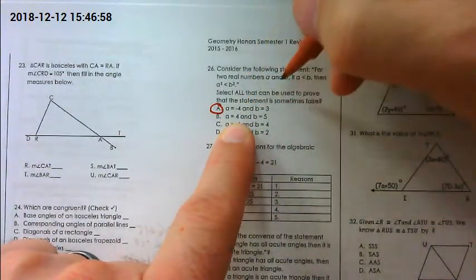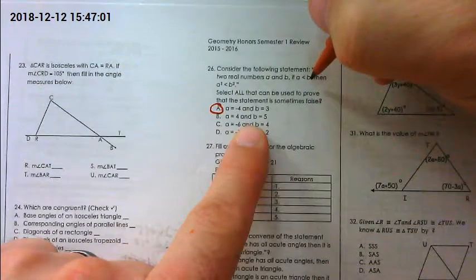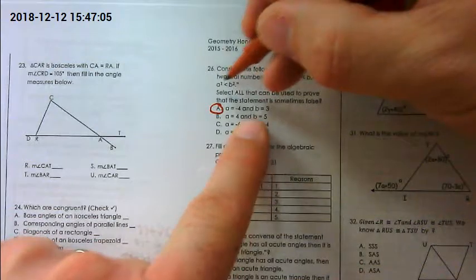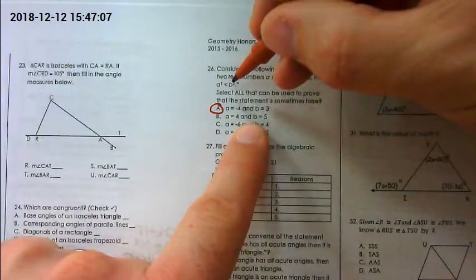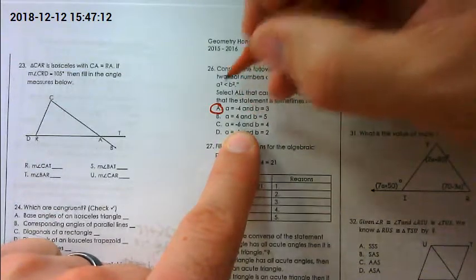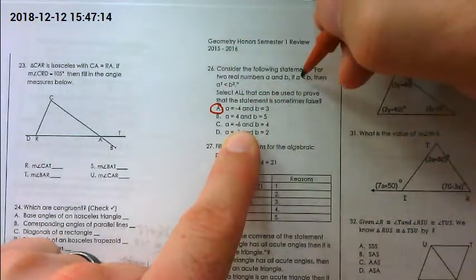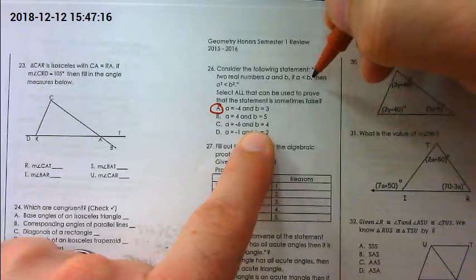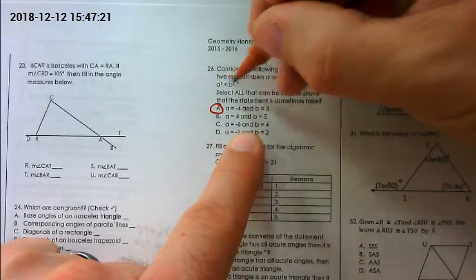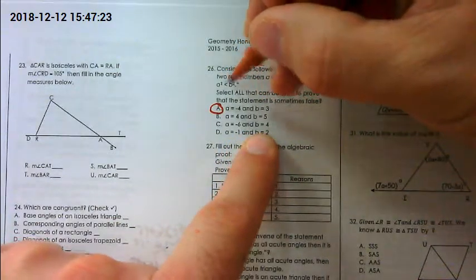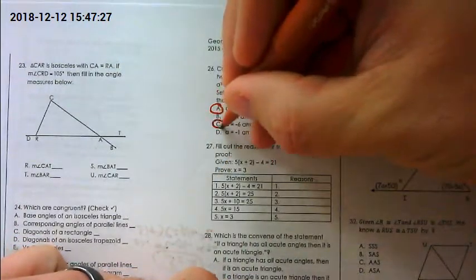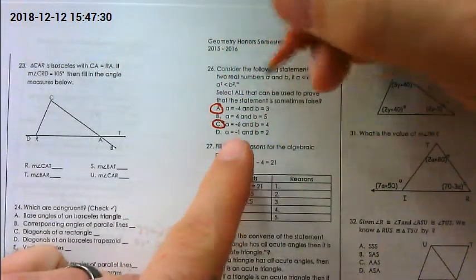For the next one, is 4 less than 5? Yes. If I plugged in here, I'd get 16 and I'd get 25. 16 is less than 25, so that's not a counterexample. It works for both statements. On the next one, -6 is less than 4. That's a true statement. -6 squared is 36. 4 squared is 16. Is 36 less than 16? No. So that's a correct answer.